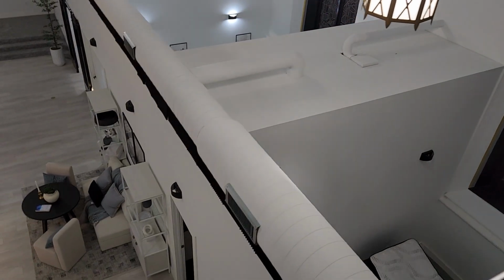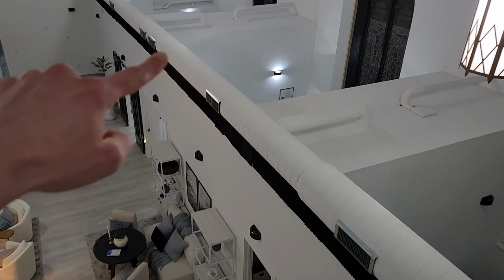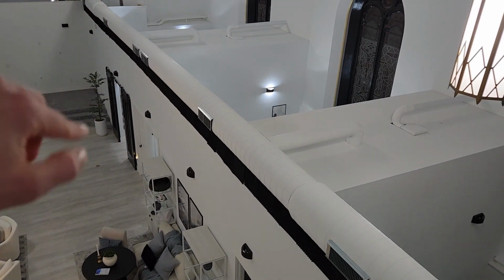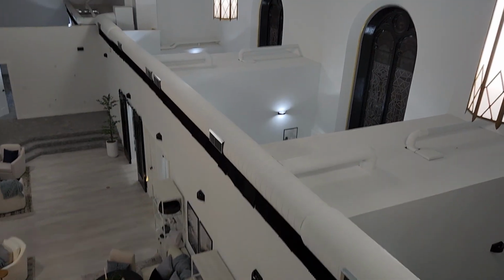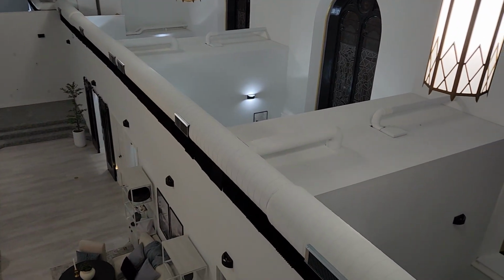The other thing to notice from this top view is along the full length of the building nearly, on top of this wall that separates the main area from the bedrooms, is that HVAC vent. So we're going to have to work around that as well.